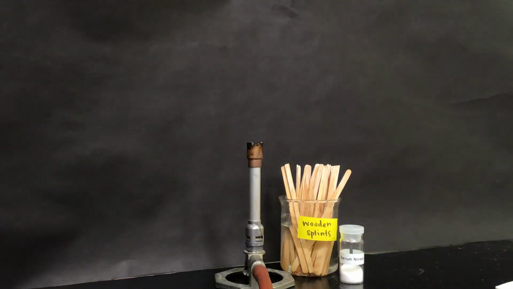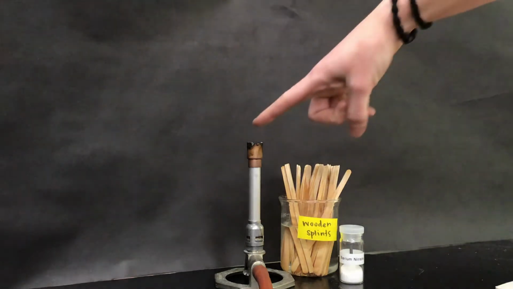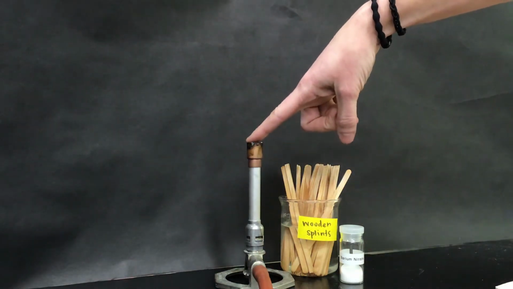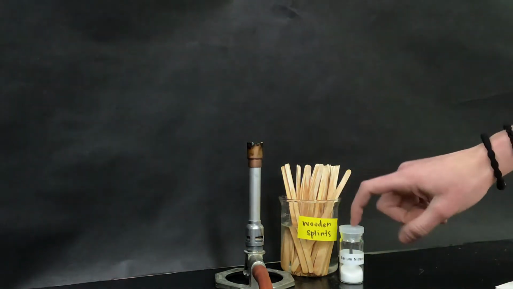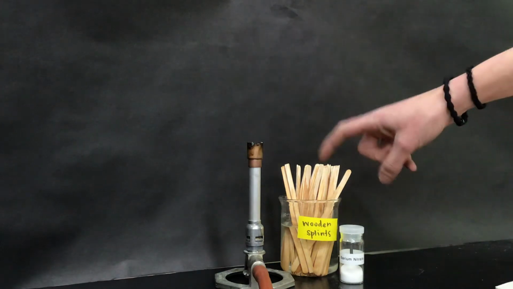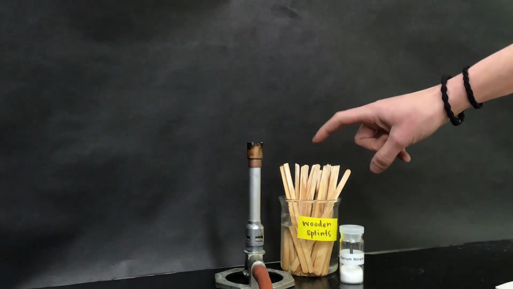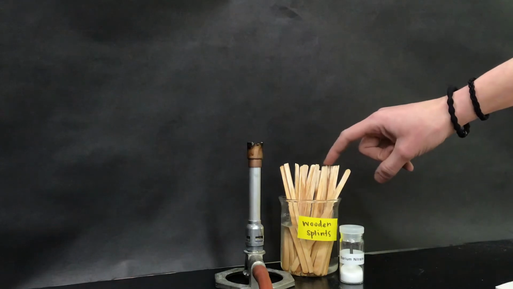So today we're going to learn and see how you can determine the identity of an unknown substance by performing a flame test. For this lab, we'll need a Bunsen burner that's hooked up to a gas source and some matches to light that. We're going to need the chemicals that we're testing, and we're going to need some wooden splints. Now these wooden splints are being soaked in some DI water.